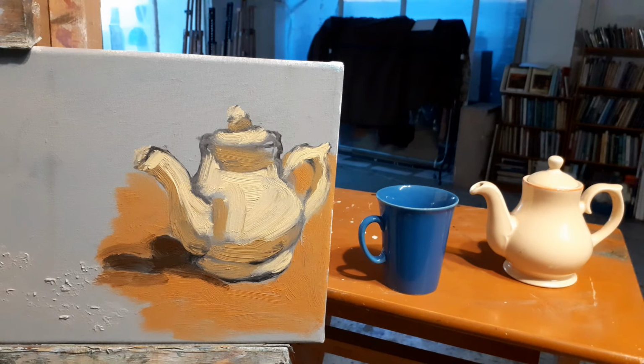I've got a yellowish spotlight casting a warm light, and the shadows generated by the objects are cooler. I've gone from a bright, warm orange to a not only darker, but less orange brown, which is made by adding the cool blue.